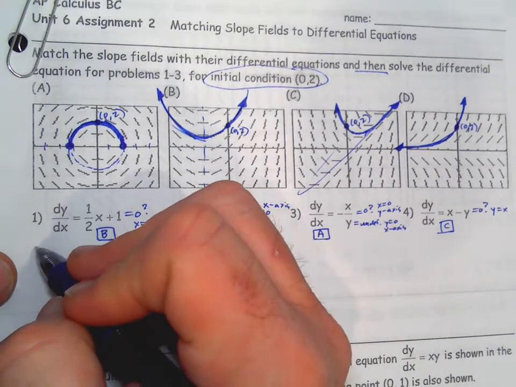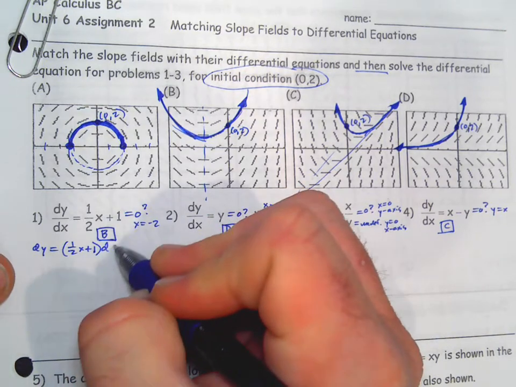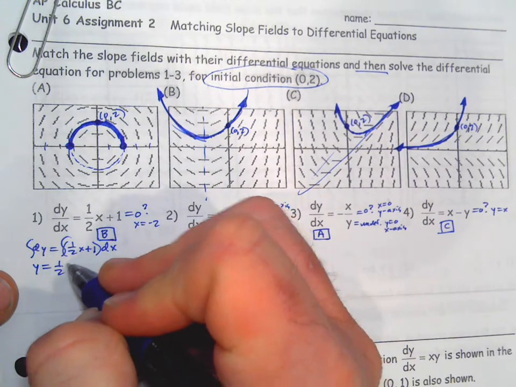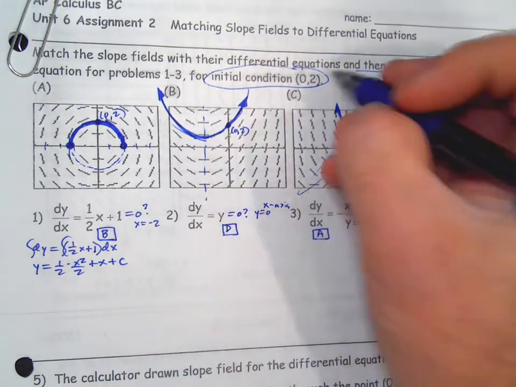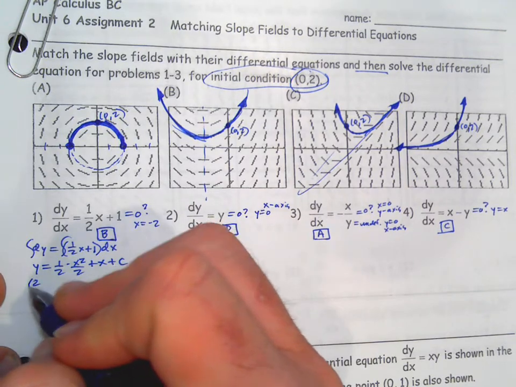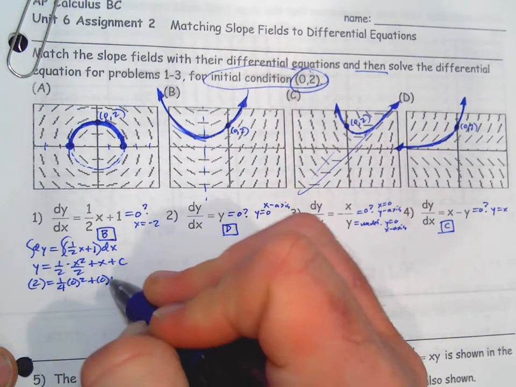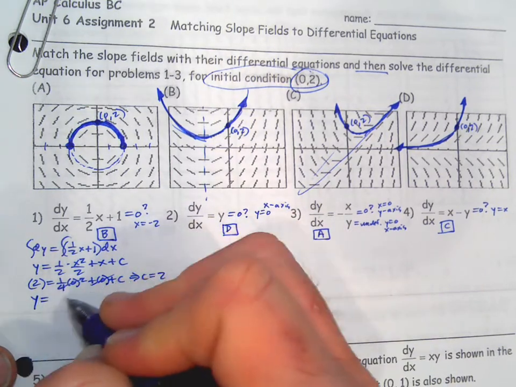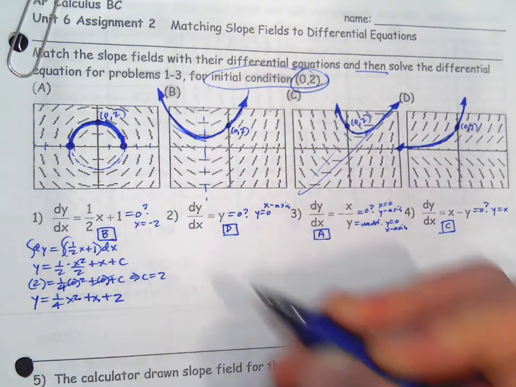Separate the variables. This one's pretty much already separated because it only has x's. So we've been undoing derivatives for a long time, and they just have x. So that's going to be y equals 1/2 x squared over 2 plus x plus c. Now let's find the c value because we have the initial condition here. It's better to find it right away. So 2 in for y, 0 in for x. So c equals 2. So y equals 1/4 x squared plus x plus 2 is the solution.